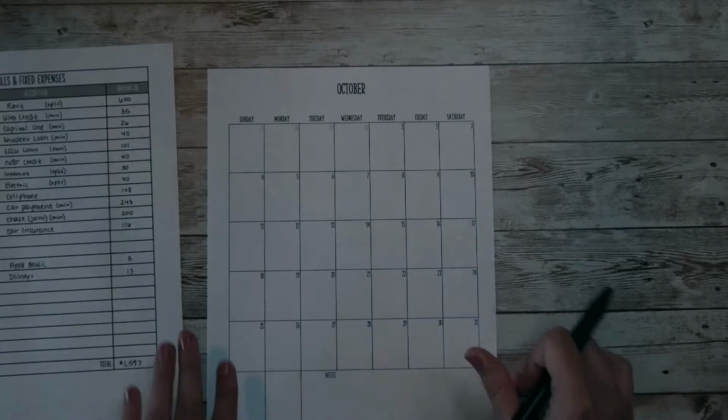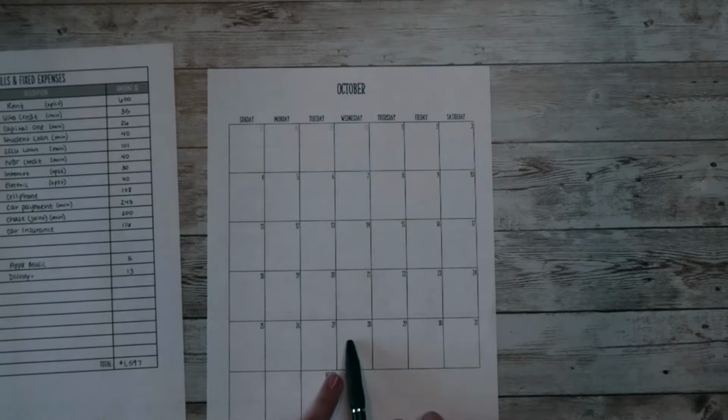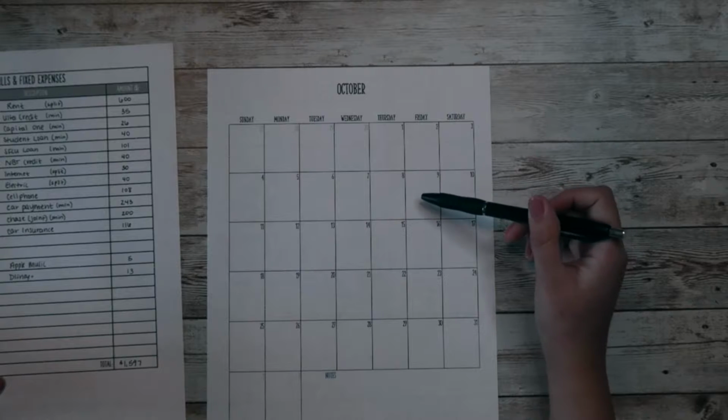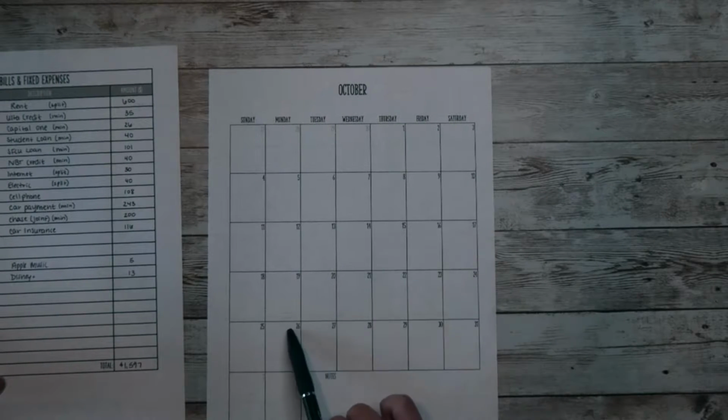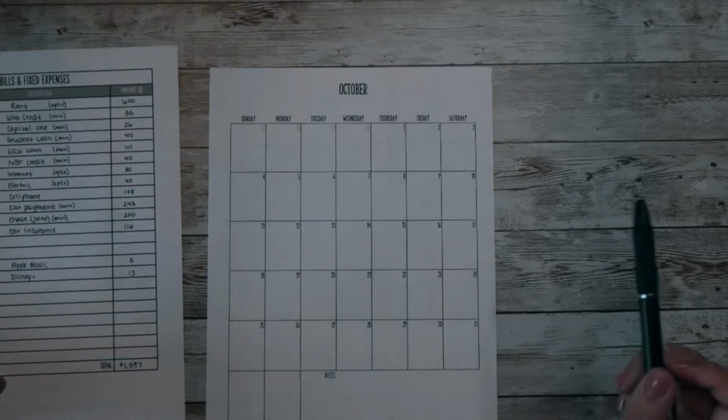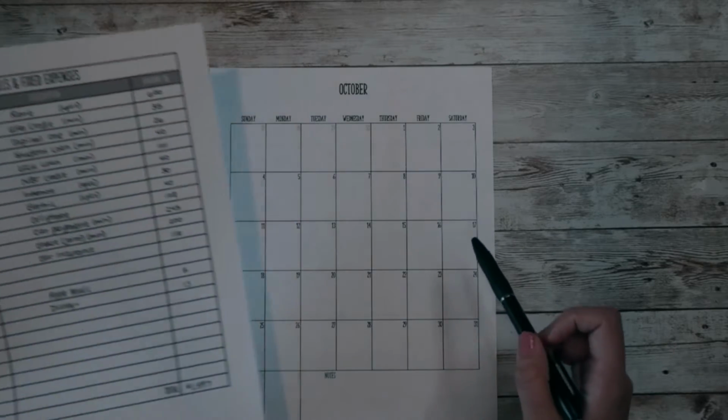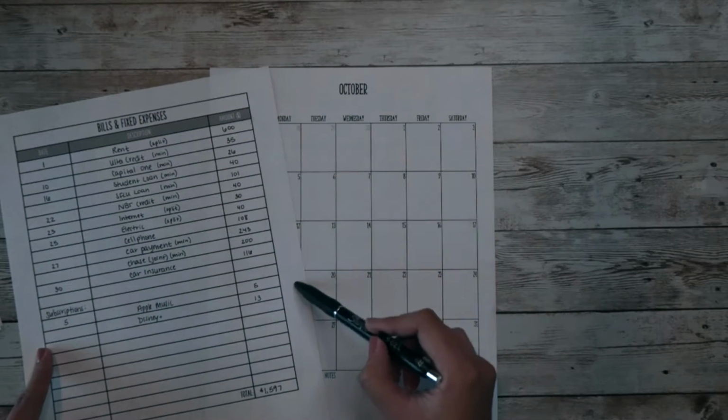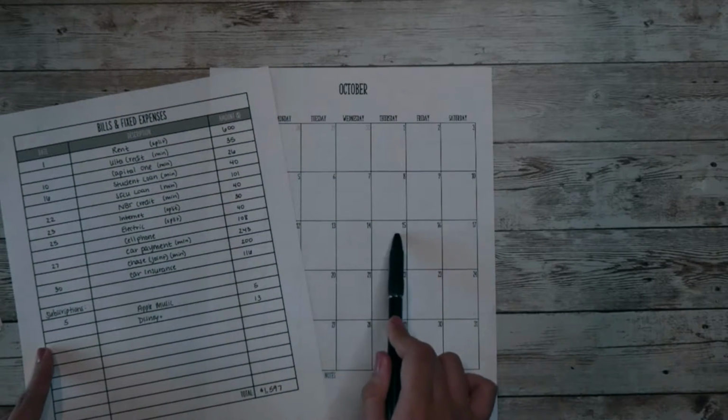So the next step is to do the monthly budget calendar, and how you do that is you just write in all the days that you're going to get paid, whether it's bi-weekly, weekly, or monthly, and then you take your fixed expenses that you wrote down here and just copy them over to here.